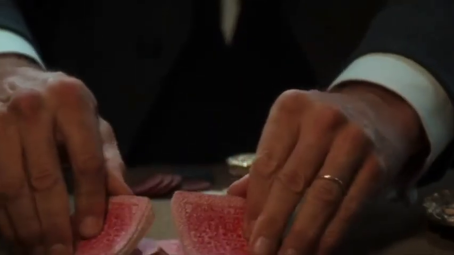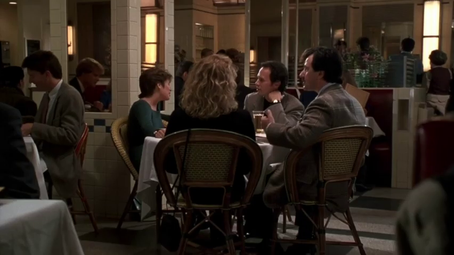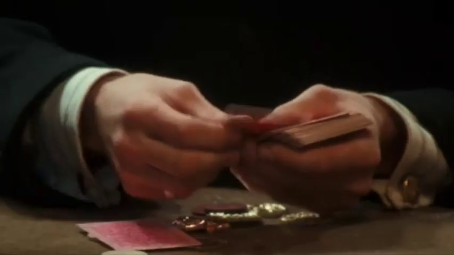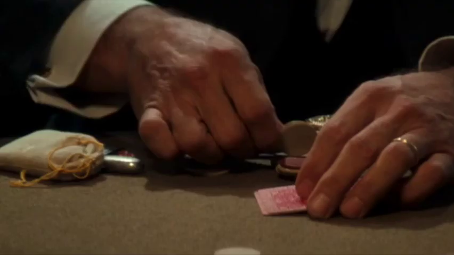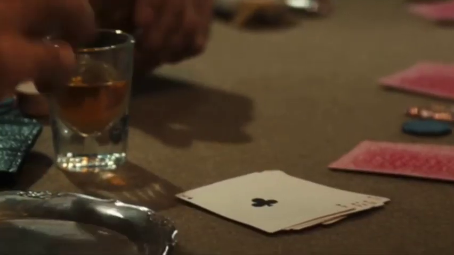Also, Harry's skill at cards allows him to project all the bravado he can muster. The more vulnerable he becomes throughout, the more Sally can tell when he's bluffing.